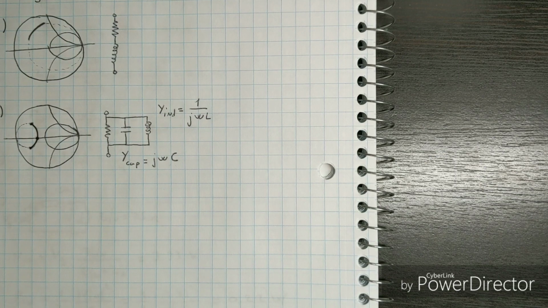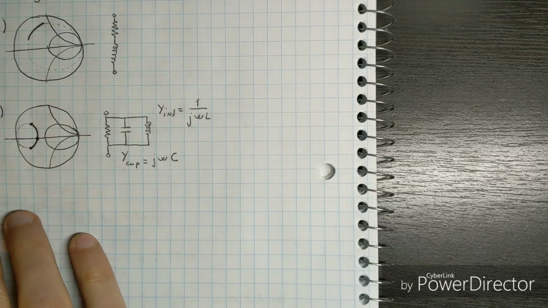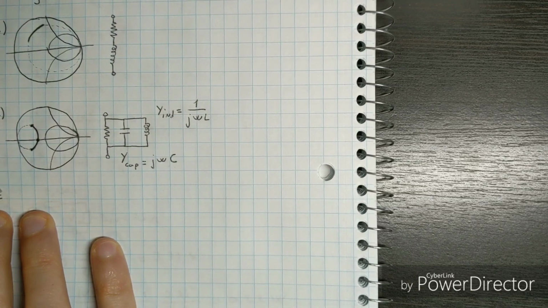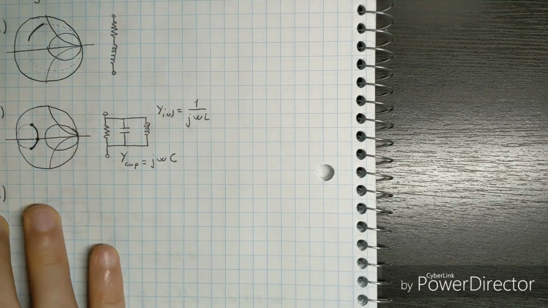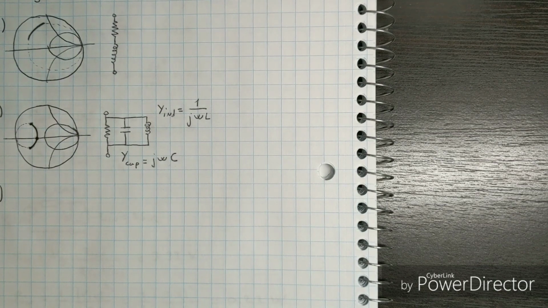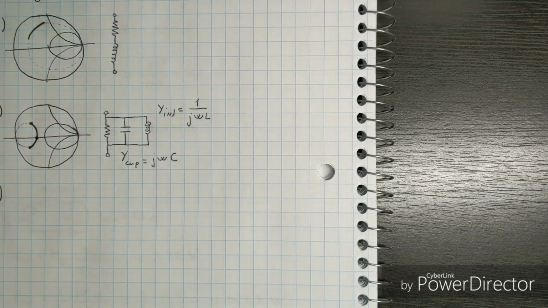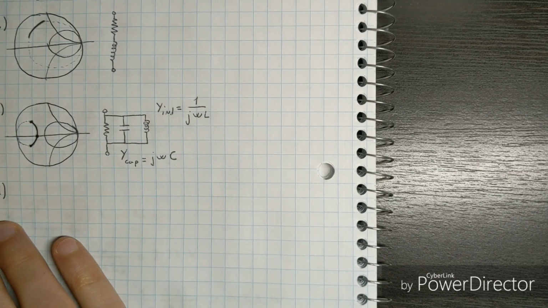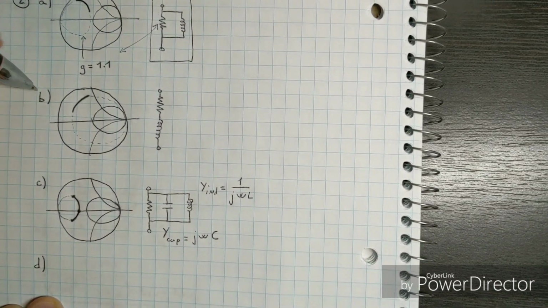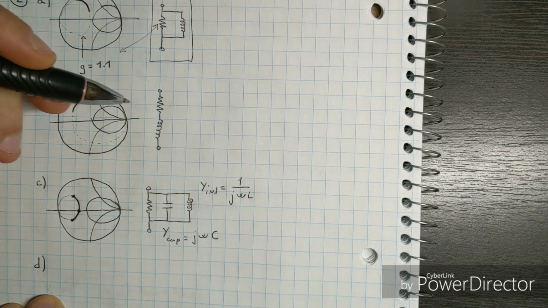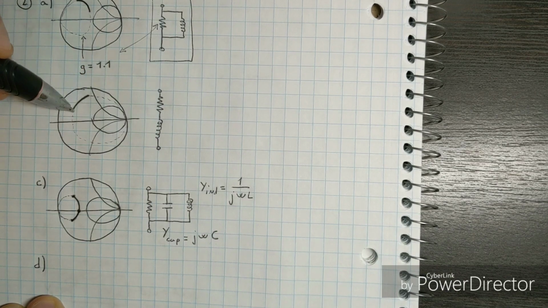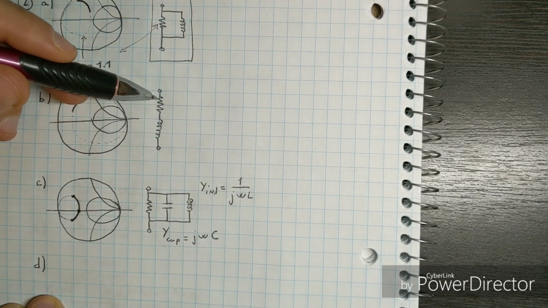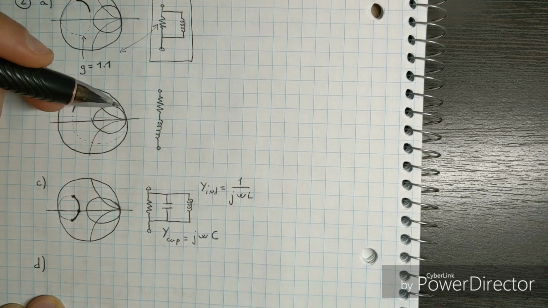But that's it. One extra part of a problem like this will be asking for the values of the elements that form the equivalent circuit. So if we take part B, we saw that in part B, the circuit that is giving us the response is going to be a series resistor and inductor.